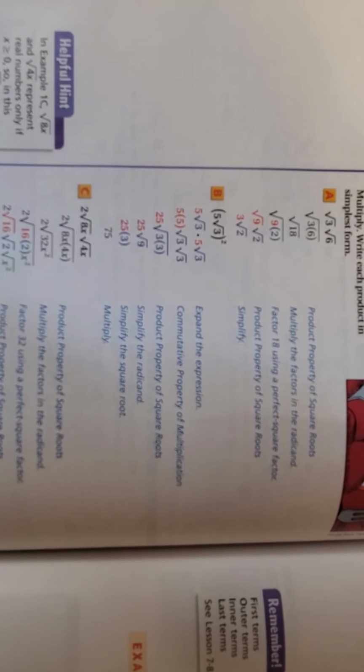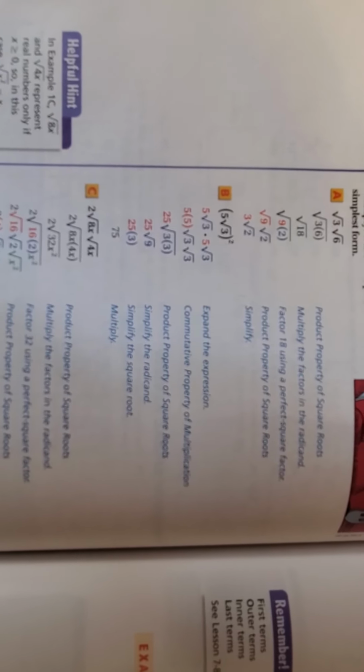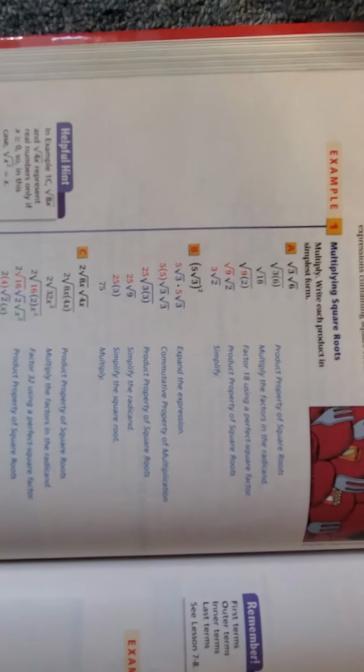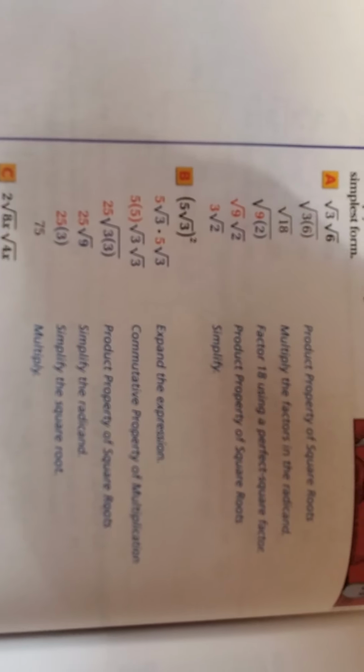So, example 1, part A, we're looking at the square root of 3 times the square root of 6. Well, let's think of that as the square root of 18. Following that, let's think of the square root of 18 as the square root of 9 times the square root of 2. And the reason is because the square root of 9 can be broken down. The square root of 9 is just 3. So the final answer simplified is 3 root 2.